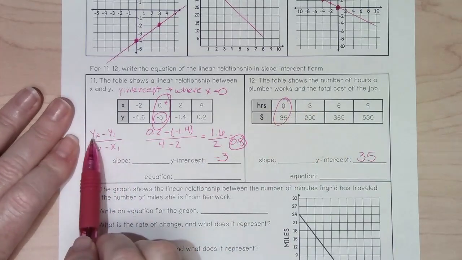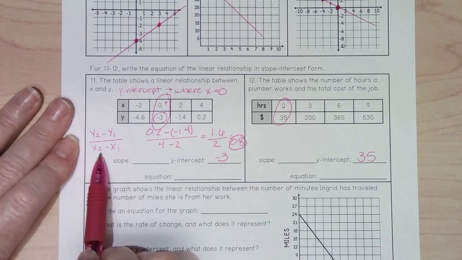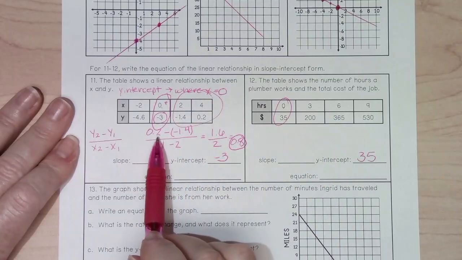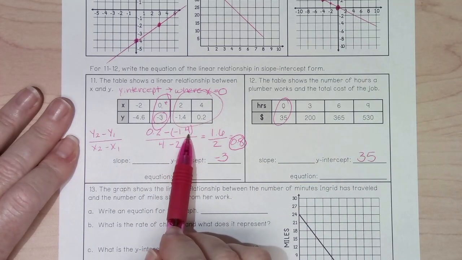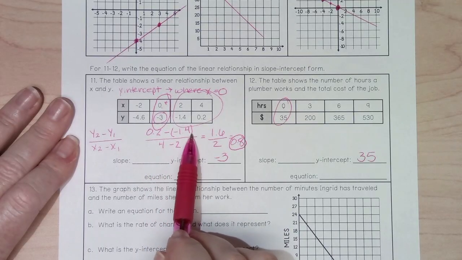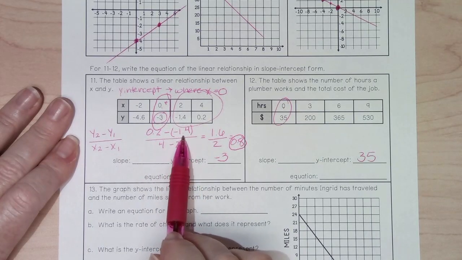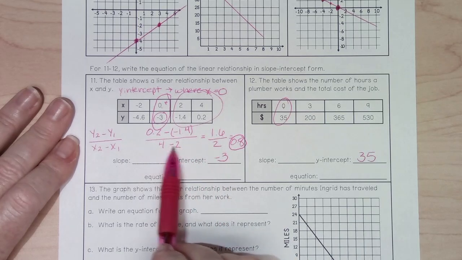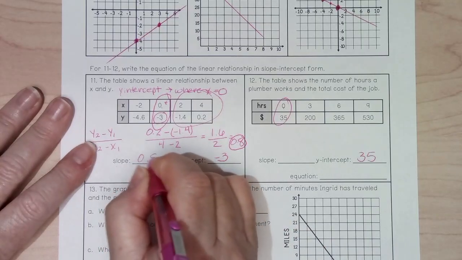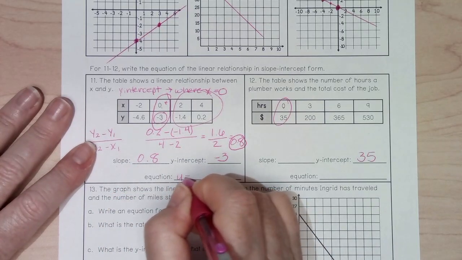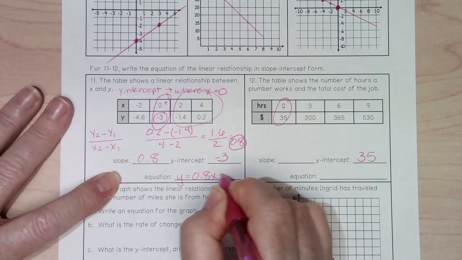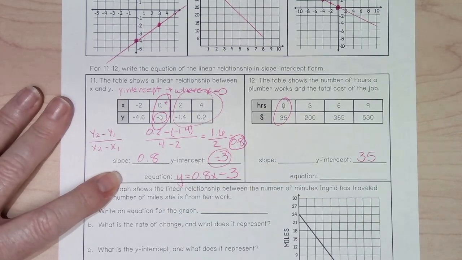My slope, I chose to do y2 minus y1 over x2 minus x1. So that becomes, I chose these 2 points, 0.2 minus negative 1.4 over 4 minus 2. 0.2 minus a negative 1.4 is actually 0.2 plus 1.4, which equals 1.6. 4 minus 2 equals 2. 1.6 divided by 2 is 0.8. My equation is y equals 0.8, which is my slope, x minus 3, because my y-intercept is negative 3.